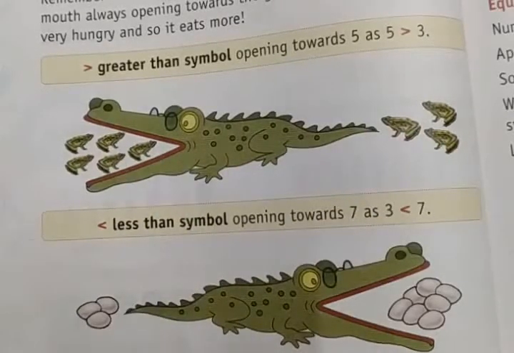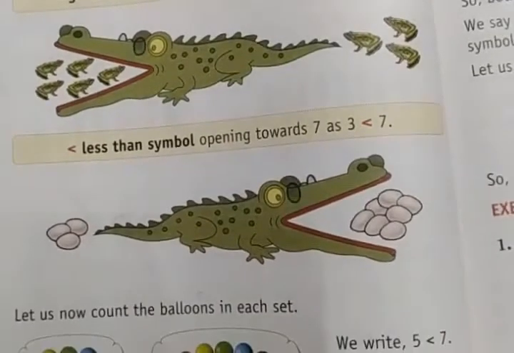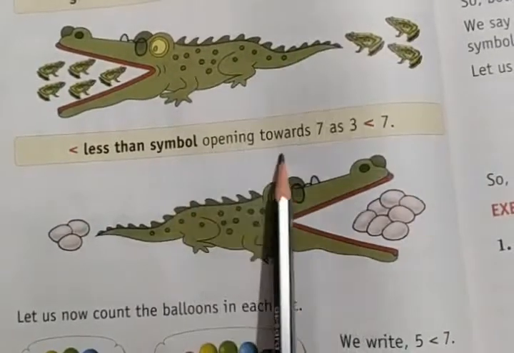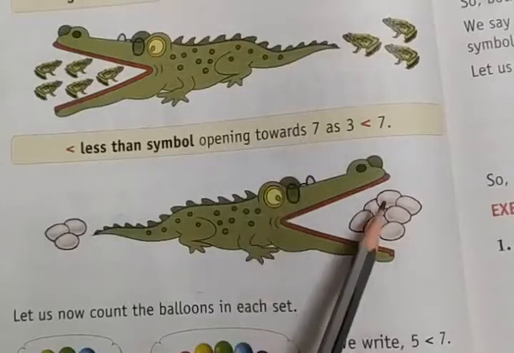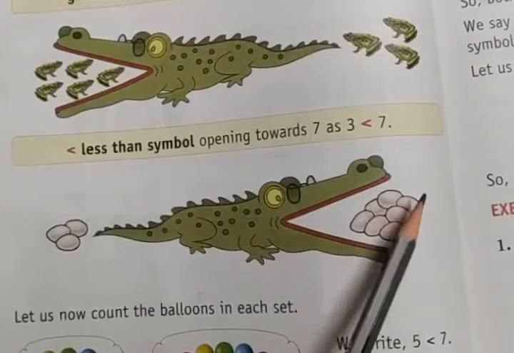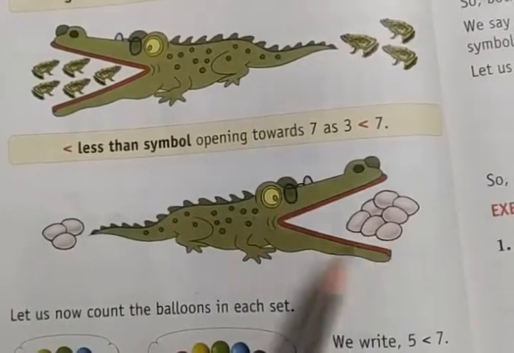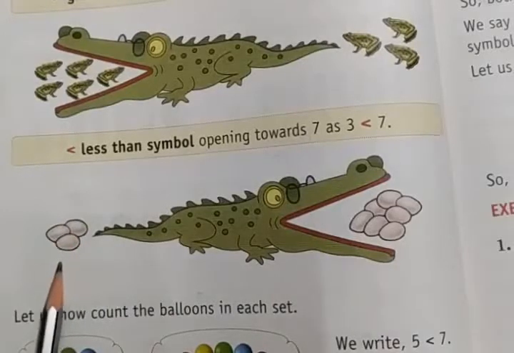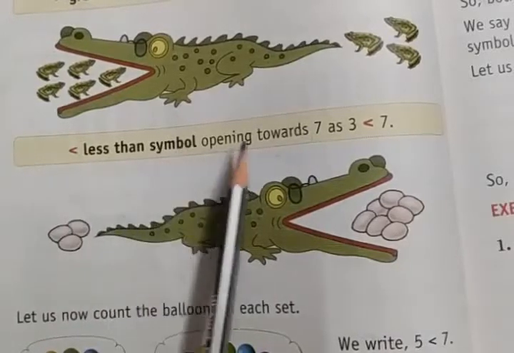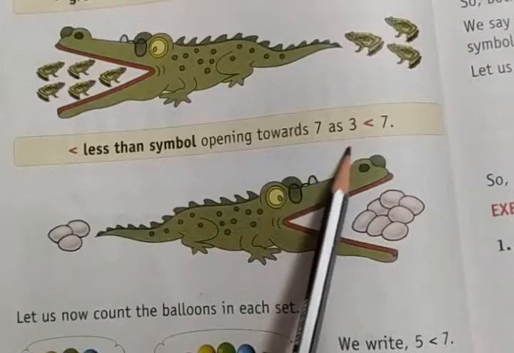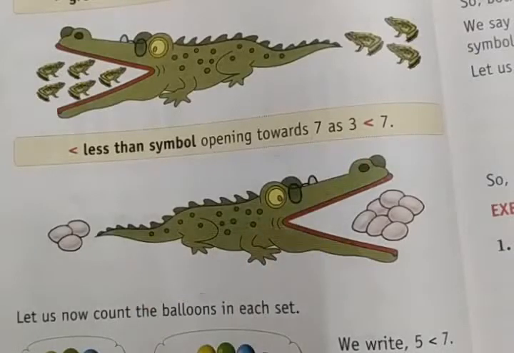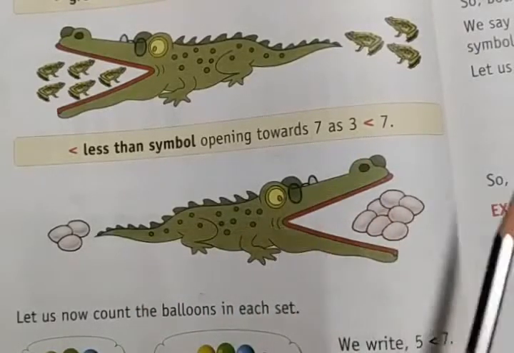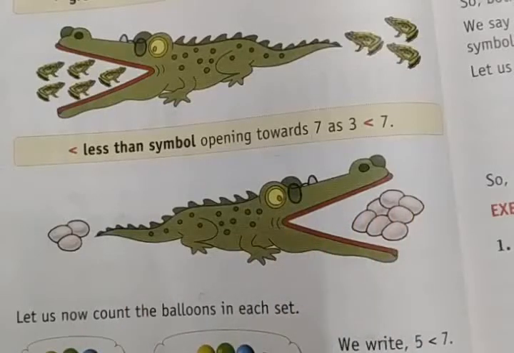Okay? And in the next example, the less than symbol is opening towards 7. More. 1, 2, 3, 4, 5, 6, 7 versus 1, 2, 3. Right? This is the less than symbol opening towards 7 as 3 is less than 7. It has opened toward the side which has more number of objects.